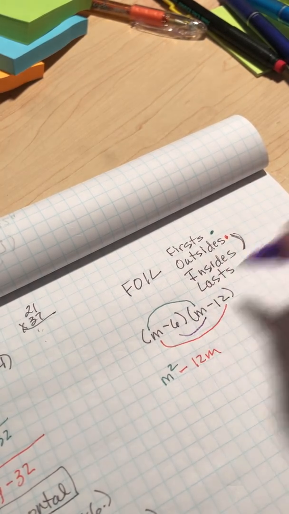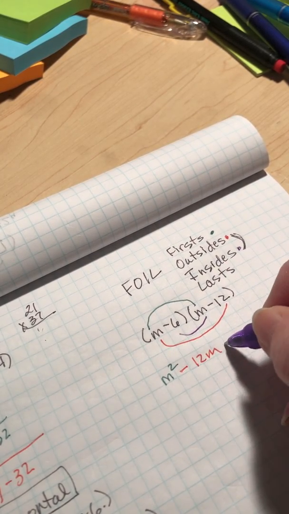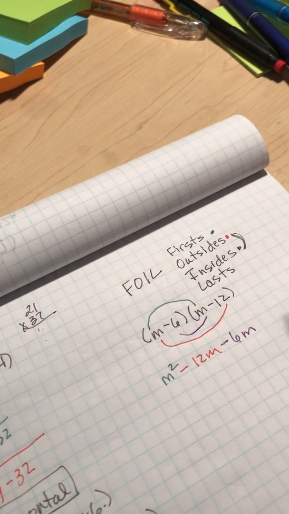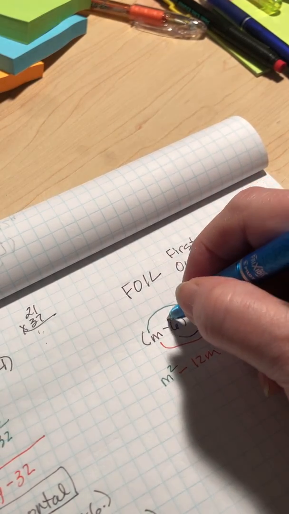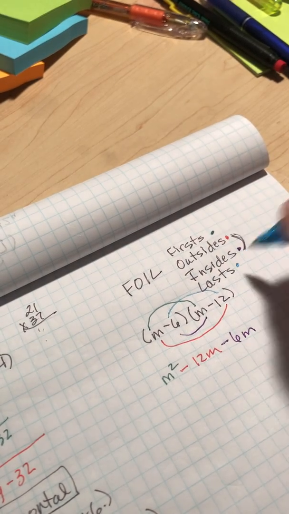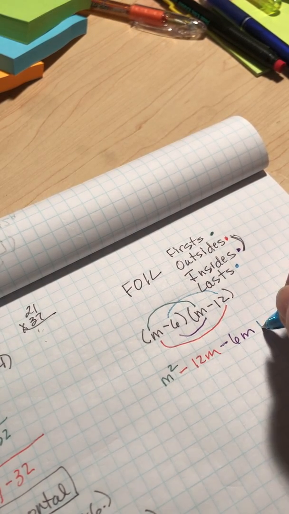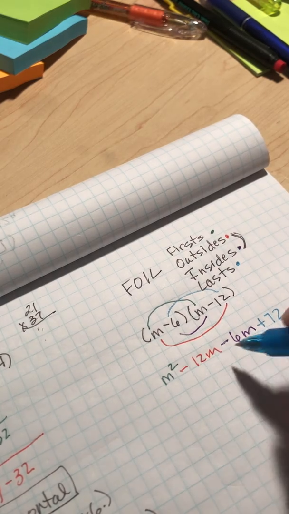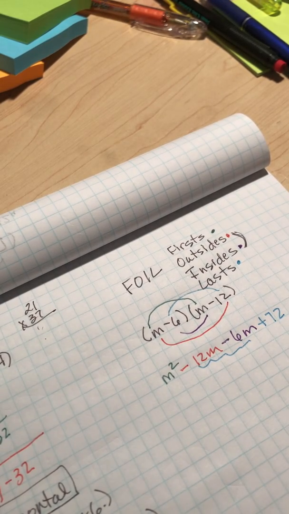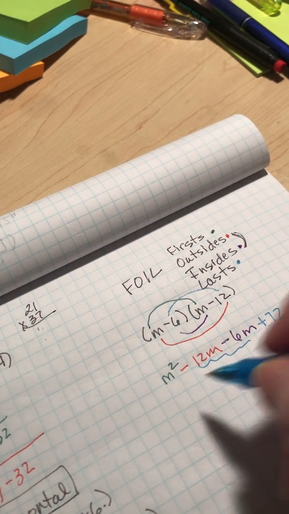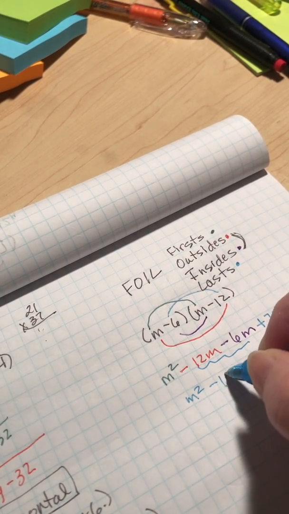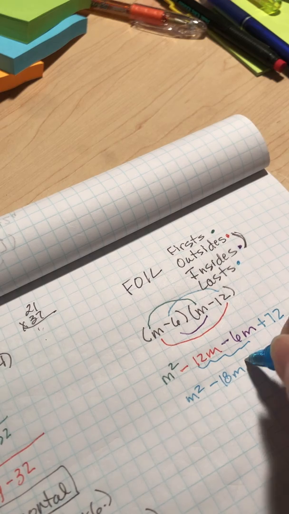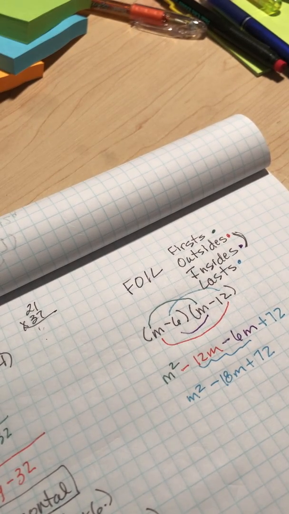My insides are going to give me a minus 6m. And my lasts are going to give me a positive 72. These are like terms. I need to put those together. So I end up with m squared minus 18m plus 72.